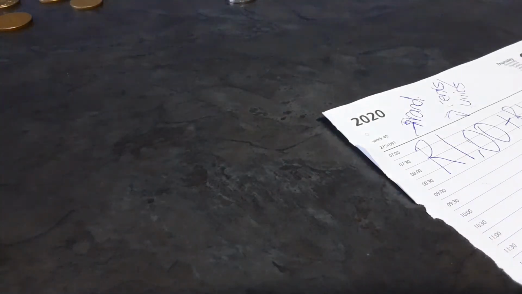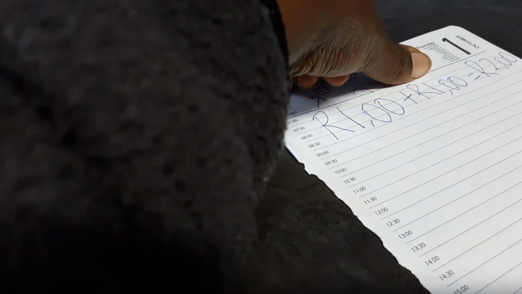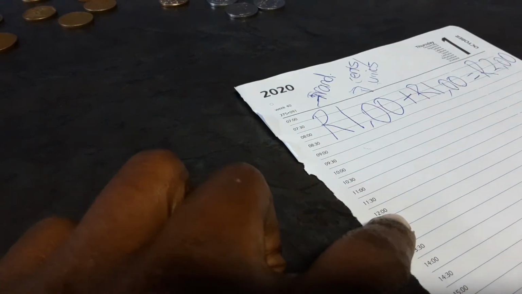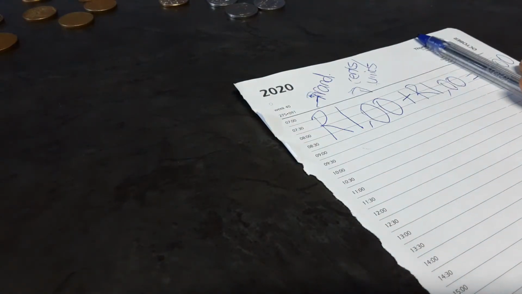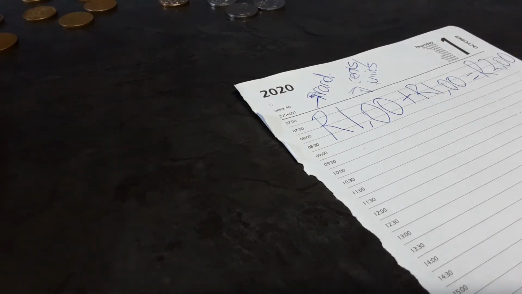Okay, so now that's what you're going to do. Then I have 1 rand. Then my dad gives me 1 rand more. Okay, I have 1 rand plus 1 rand. Then how much money will I have? 2 rand. This is how we're going to write our 2 rand. But then what if, teacher, somebody comes and gives me 50 cents more?